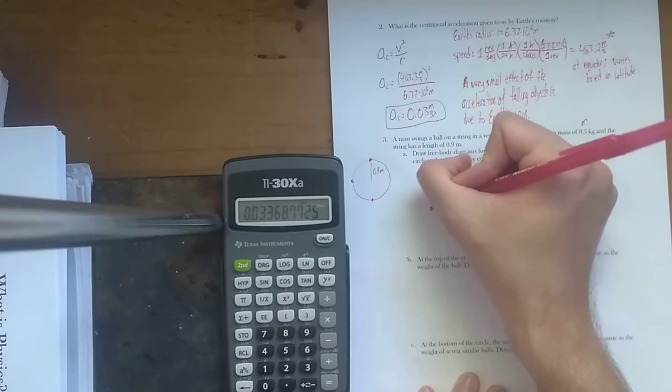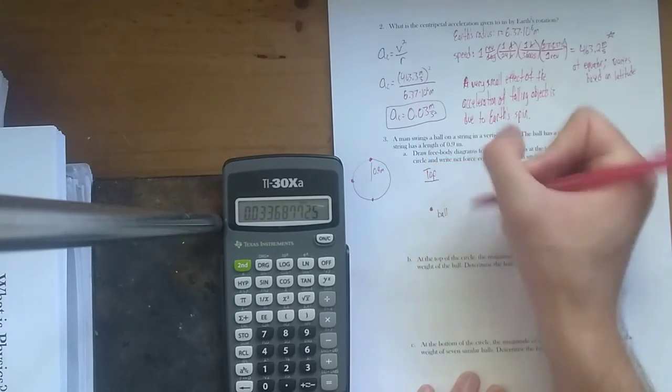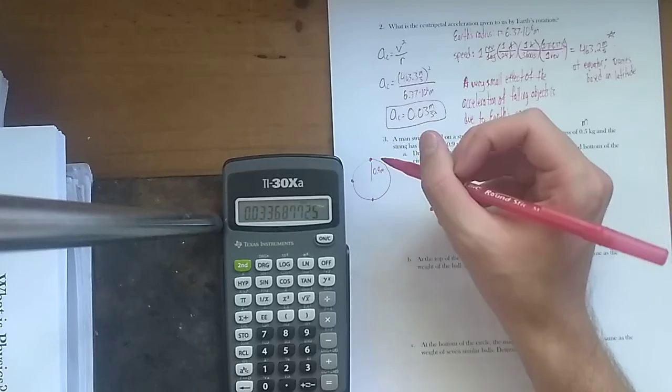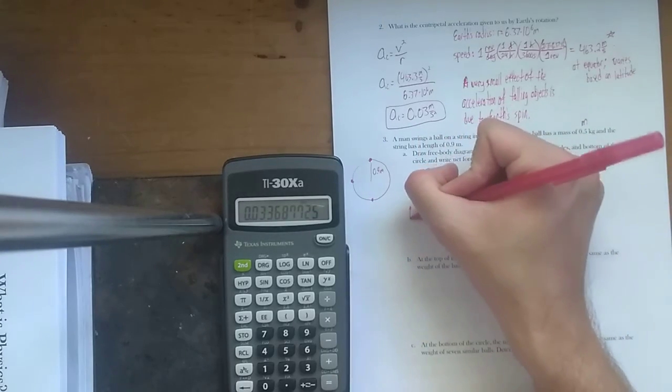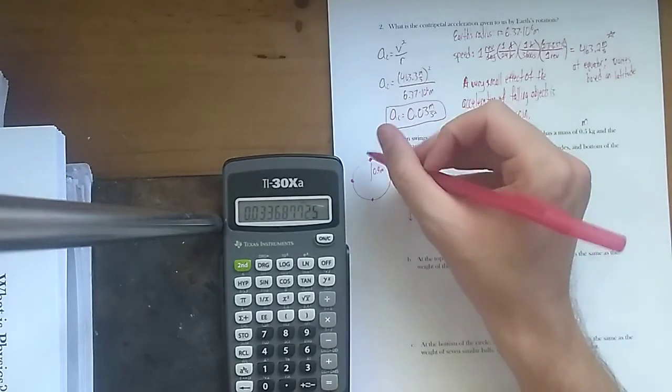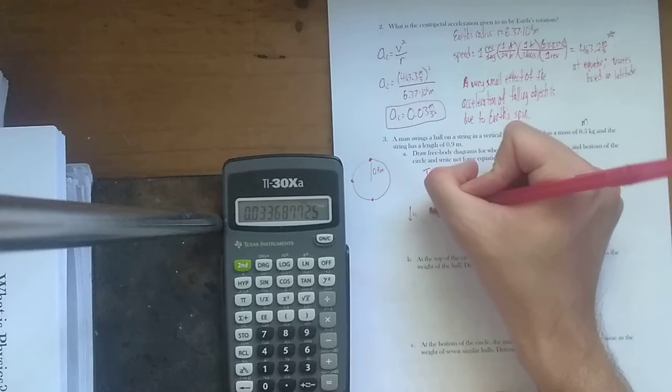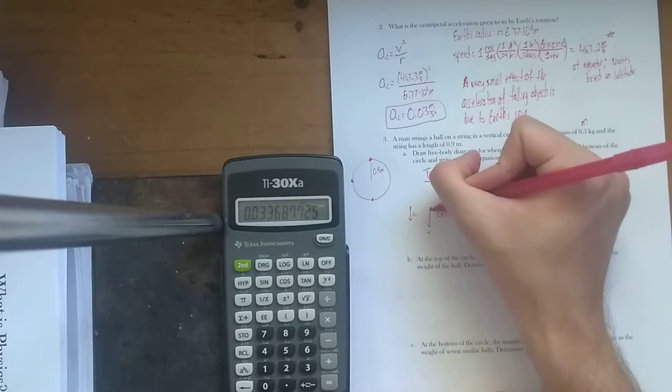When the ball is at the top, we have our ball. The positive direction towards the center of the circle C would be down at this point, and there's two forces pointing down, both the tension pulling the ball down and the force of gravity.